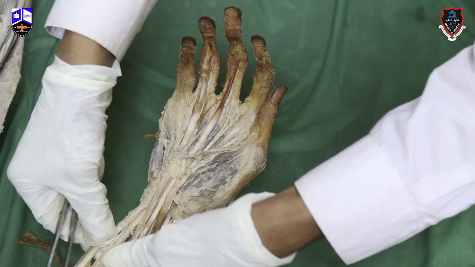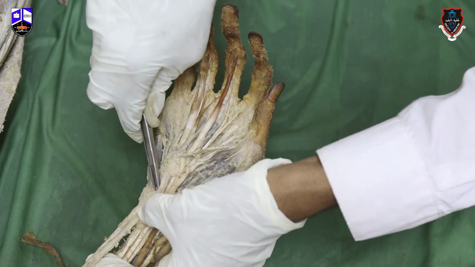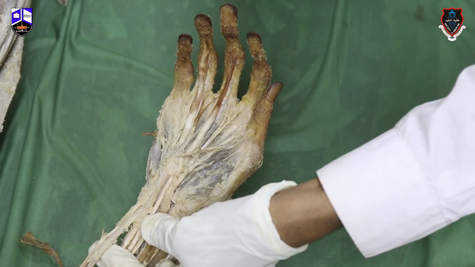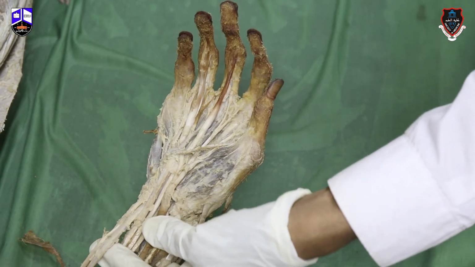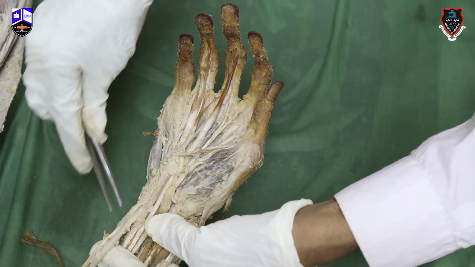If we follow these structures under the flexor carpi ulnaris, we find they pass superficial to the flexor retinaculum, but folded in a fascia called Guyon's fascia to form Guyon's canal.